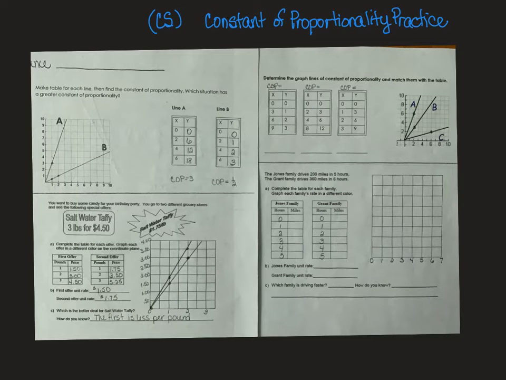Okay, again, we're going to look at constant proportionality. We're just going to keep practicing this. I want to make sure that I'm giving you enough different contexts so that it is clear in your mind what the constant proportionality is and how to determine if something is proportional.